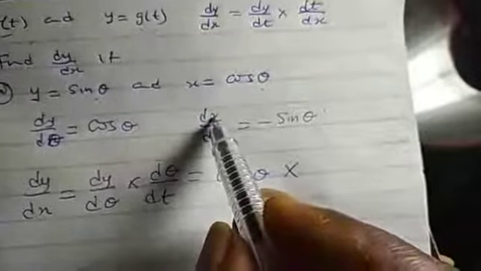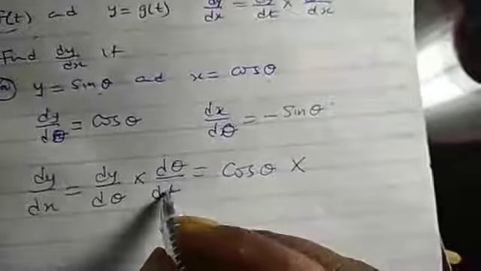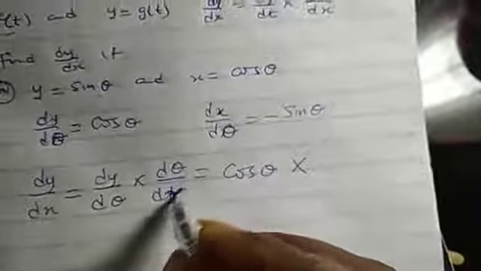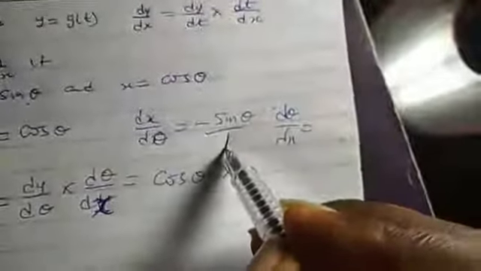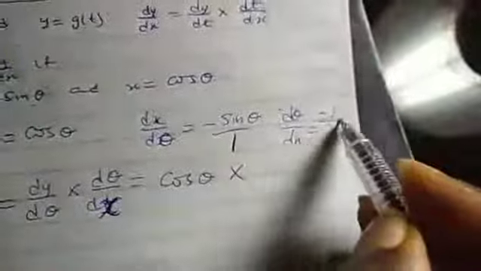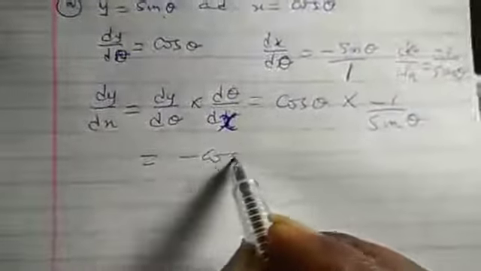Here it is: d theta/dx, but what we have is dx/d theta. In that case, for d theta/dx we just interchange. This one is over 1, so it will now become 1 over minus sine theta. So our answer here is cos theta times minus 1 over sine theta. So my final answer is minus cos theta over sine theta, so that my answer is minus cot theta.